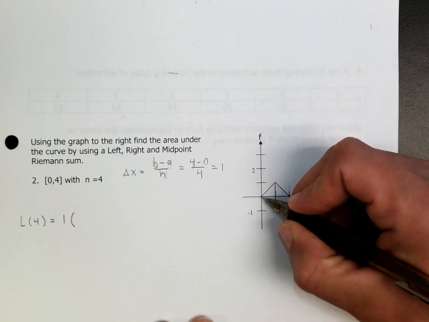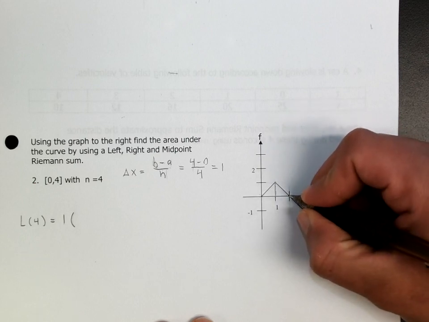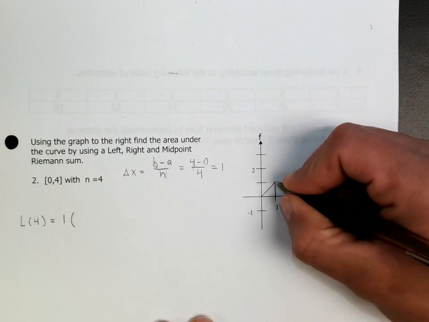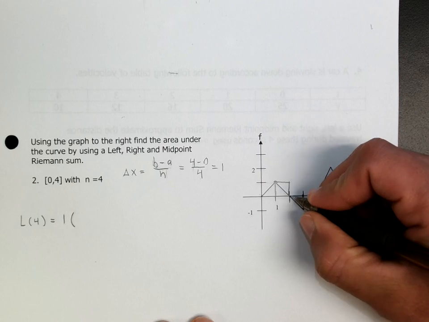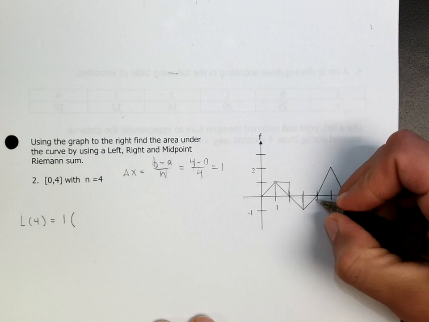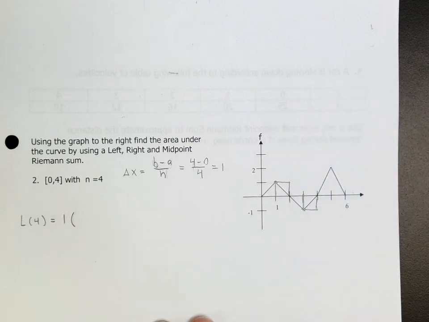So to do this, same thing, we're going to draw, this one's a little bit tricky, right? The left endpoint here is 0. The left endpoint here is right here. That's 0, and we have another left endpoint right here. So on this one right here, we have 2 rectangles. Notice that these are left endpoints.